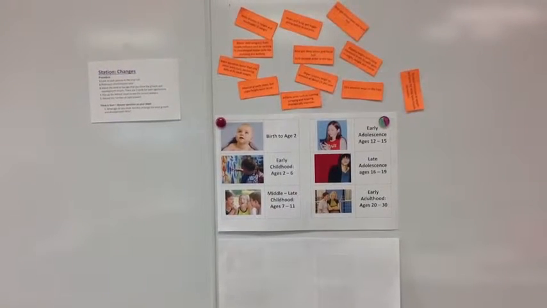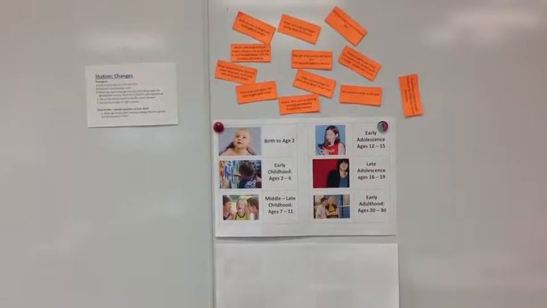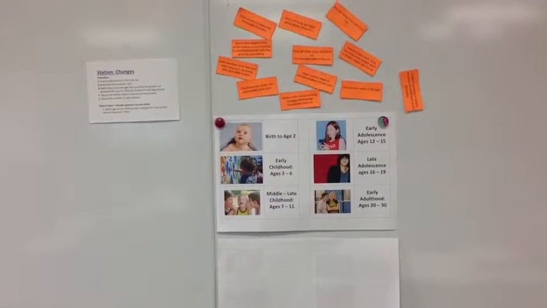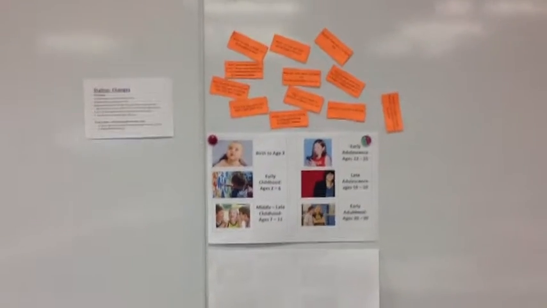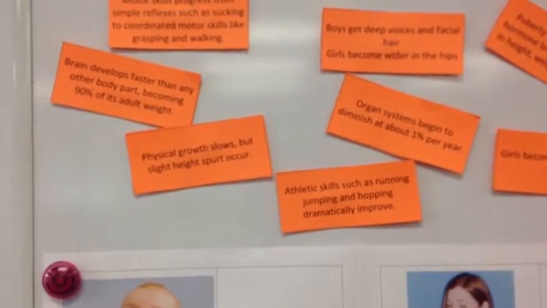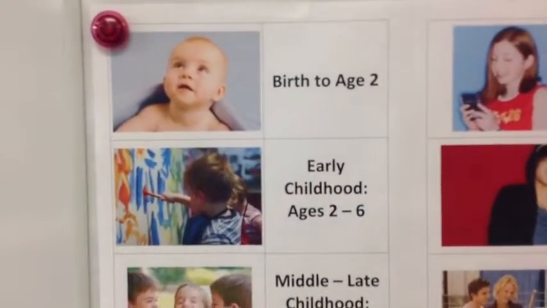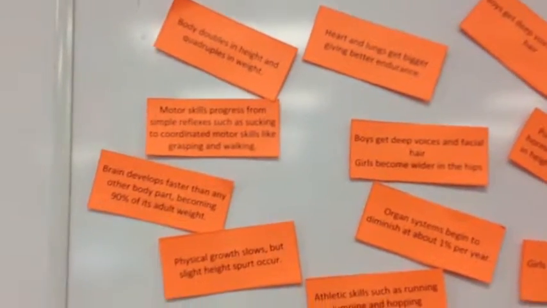Here we are at station number 2. This is called changes. And on the whiteboard, we can see that there are 6 different phases of your life. If we get up closer, we see that there are 12 slips of paper that describe something that happens during one of these stages. Here's you and your partner's task.